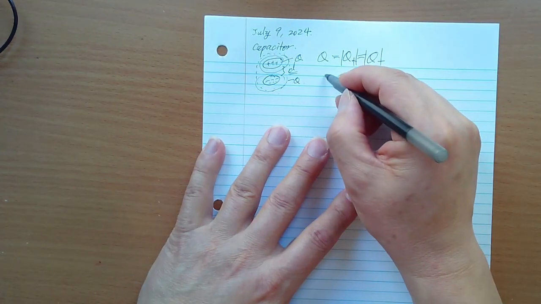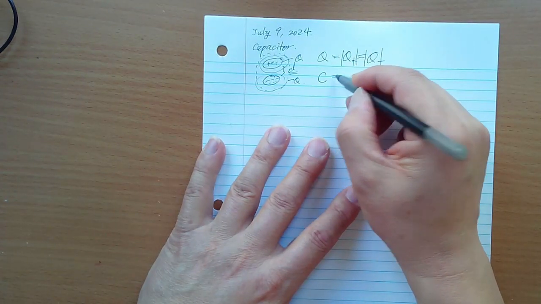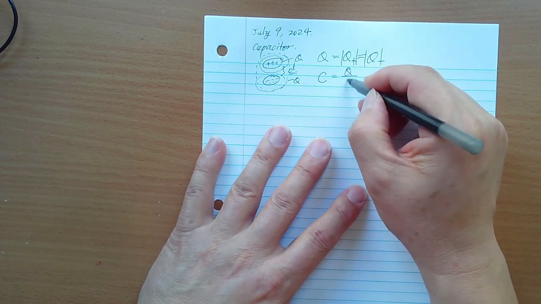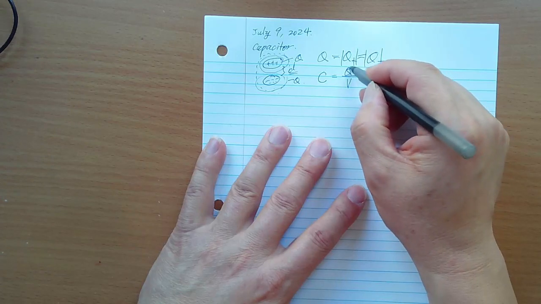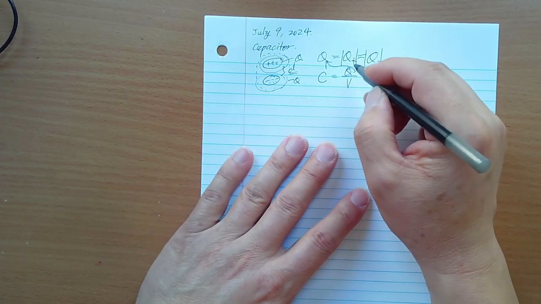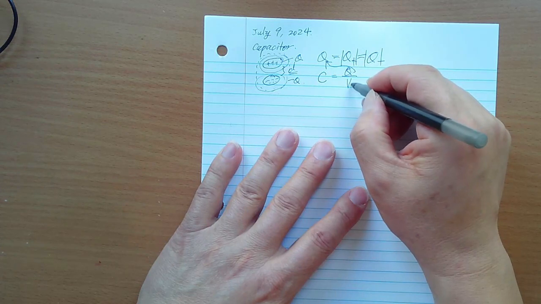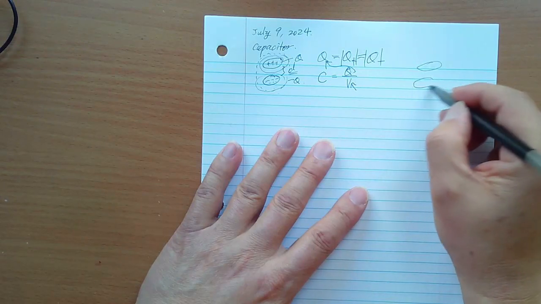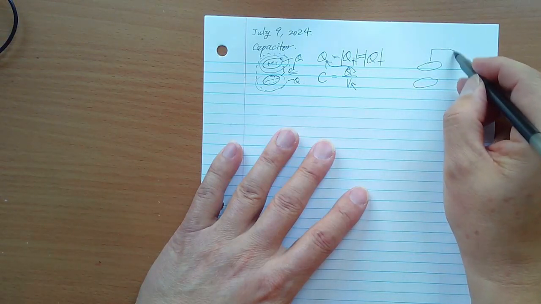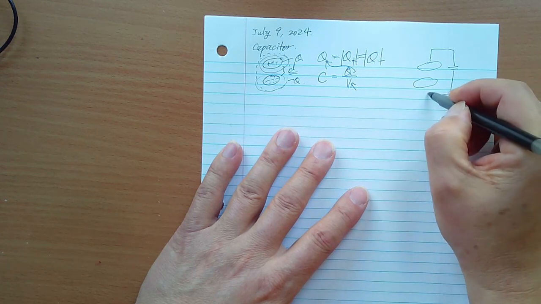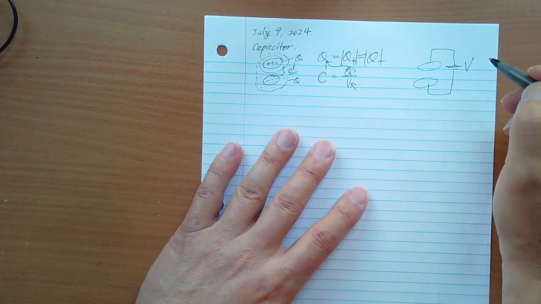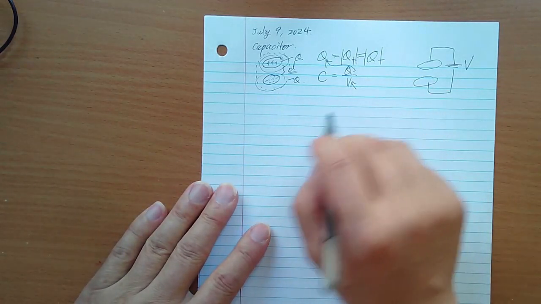On the other hand, the C, which is the capacitance, is equal to Q over V, where the Q we already talked about, but the V is the voltage applied across it.